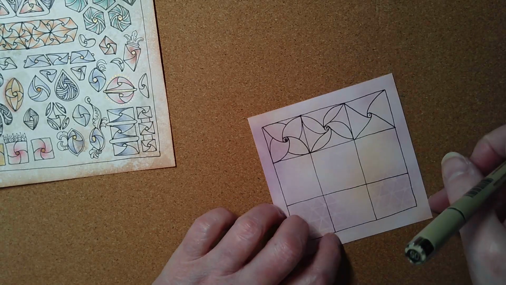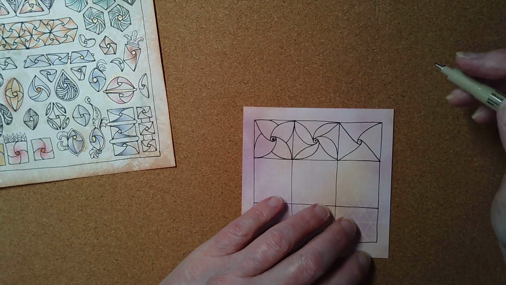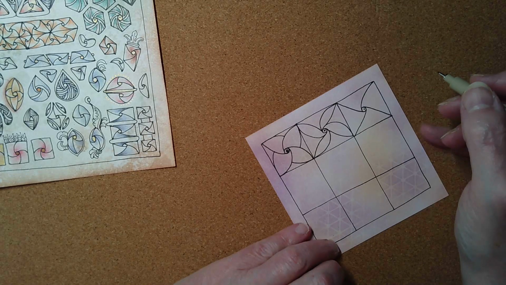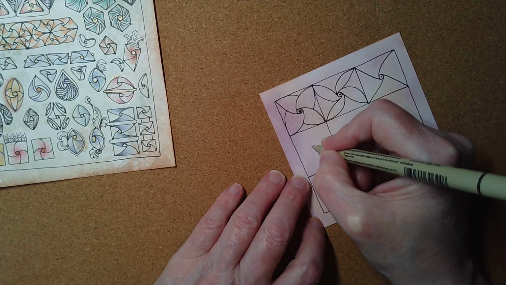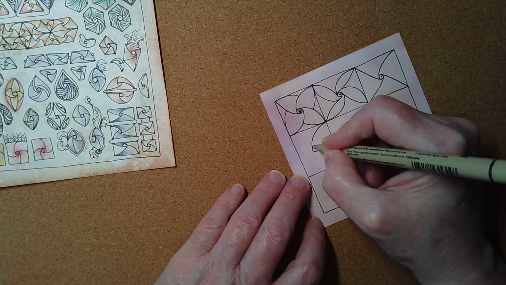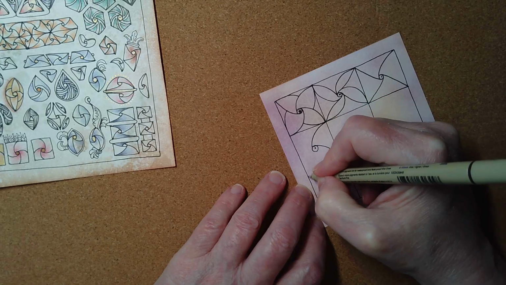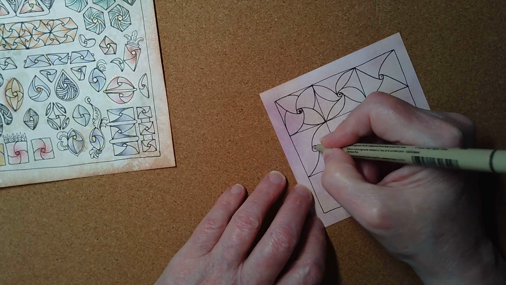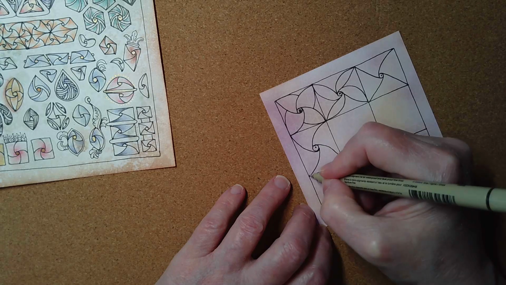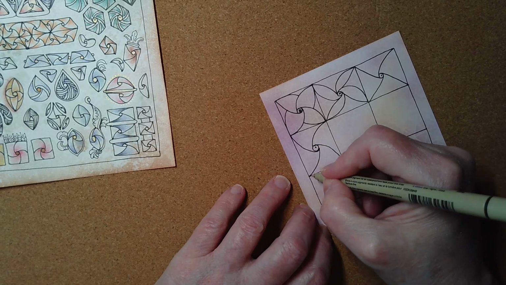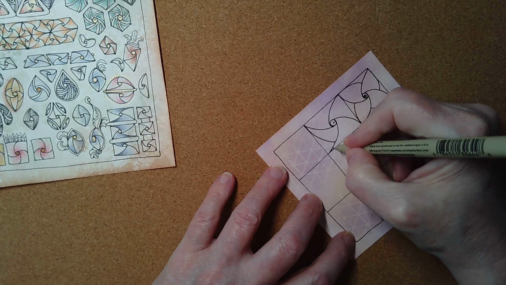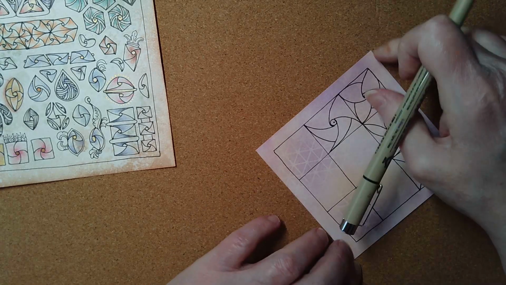Like that. It won't be so noticeable on this one, but I'll do another one underneath. And instead of going from this corner there, I can go backwards, and it creates a whole different shape and feel.